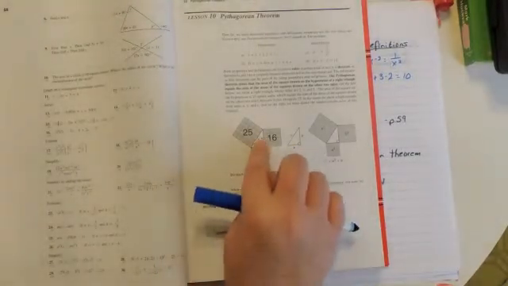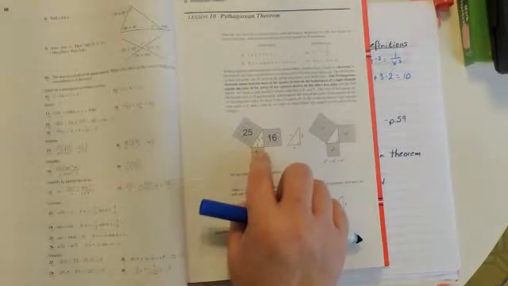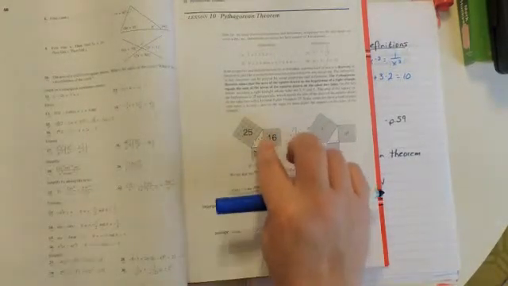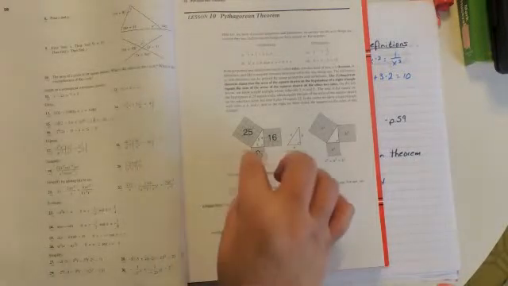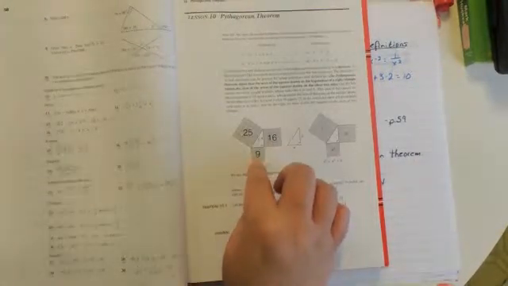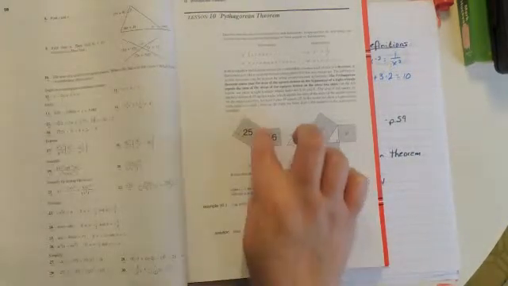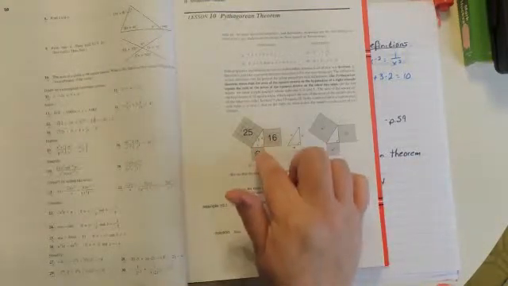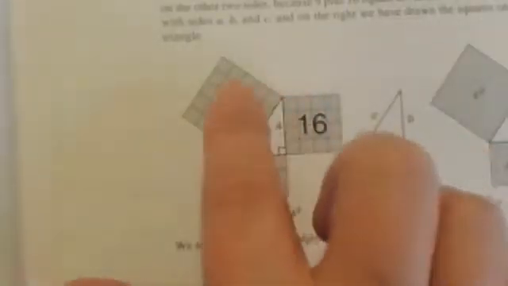Okay, so here we have a triangle. This side is 3 squares long. This side is 4 squares long, and the hypotenuse is 5 squares long. And the Pythagorean theorem says that if you take this 3 and pull it out and make it a square, and you take this 4 and you pull it out and make it a square, and you take this 5 and you pull it out and make it a square, then the area of this square plus the area of this square equals the area of this square.